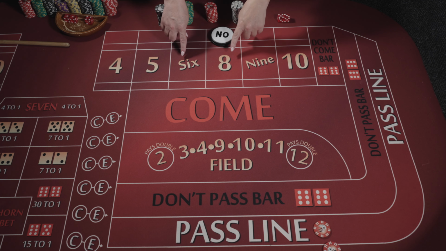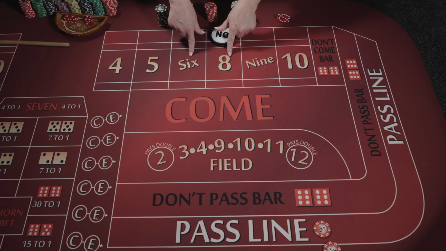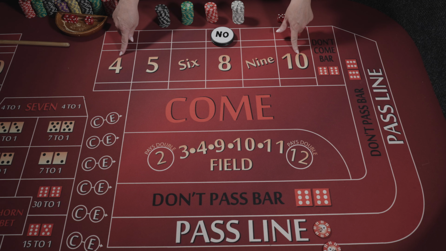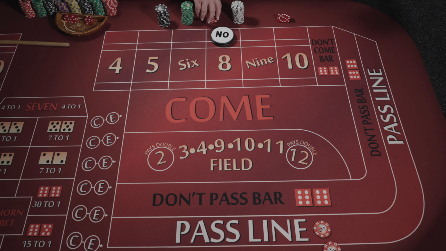So the odds payout would be for 6 and 8, we pay 6-5. For 5 and 9, we pay 1.5-to-1. And for 4 and 10, we pay 2-to-1. And here's what those payouts are going to look like.